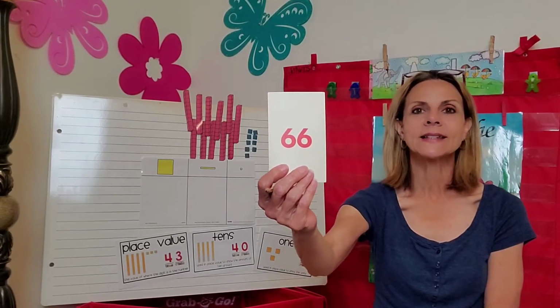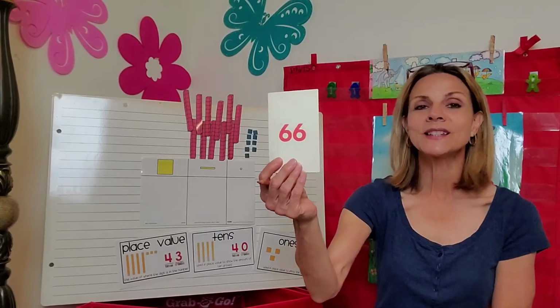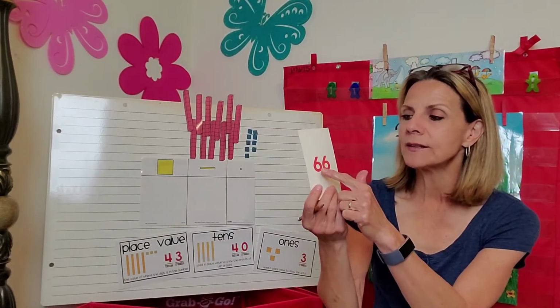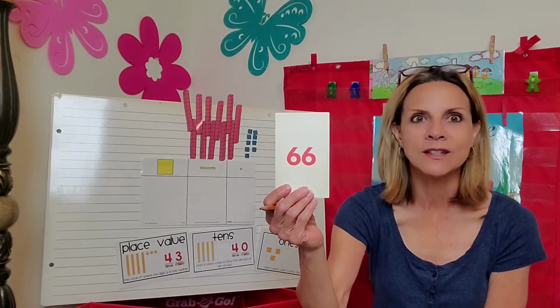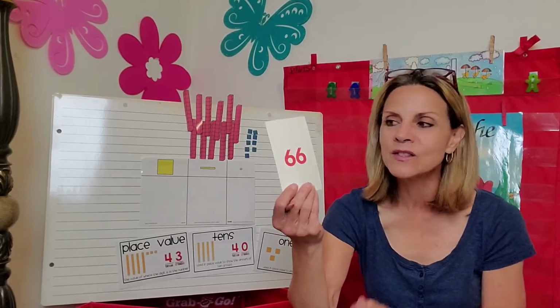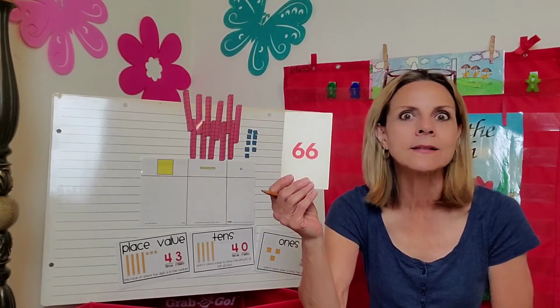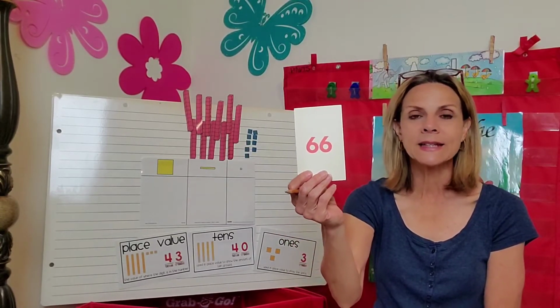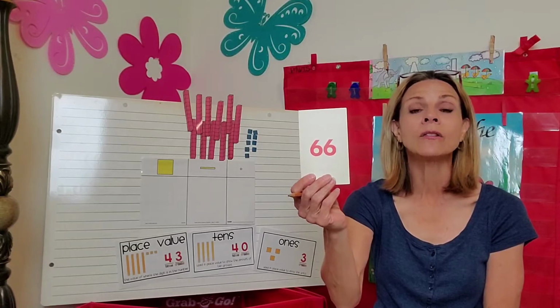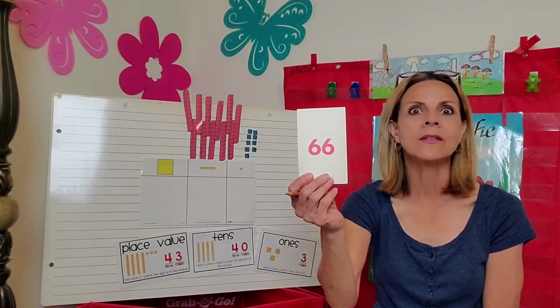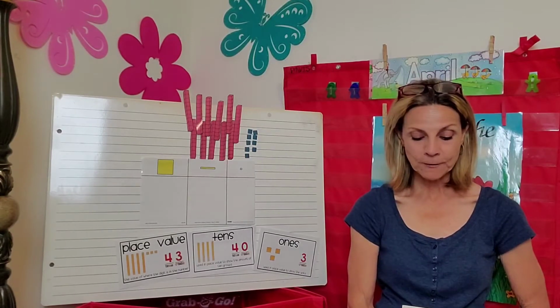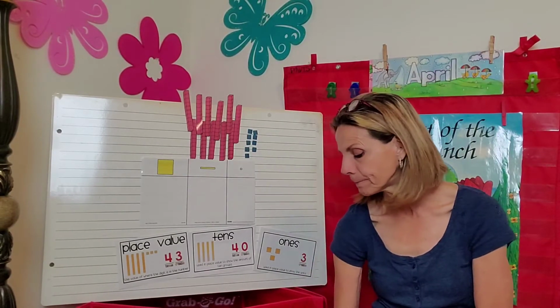Up next, 66. Now this one's interesting. We have 2 6s, and each 6 is in a different position. So that gives each one of these 6s a different value. I want you to write 66 down, and I want you to underline the digit that's in the ones position. The ones position. I'm going to do that also.